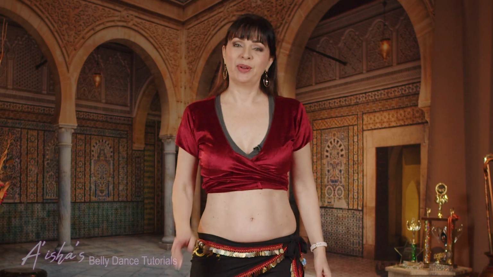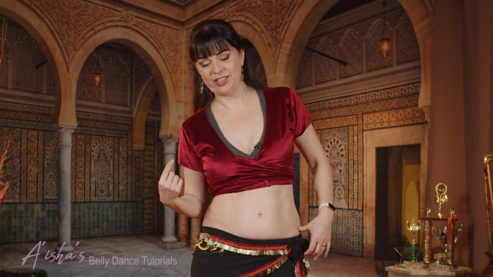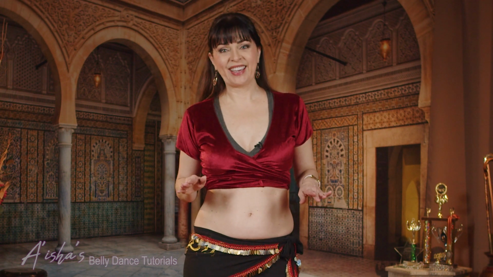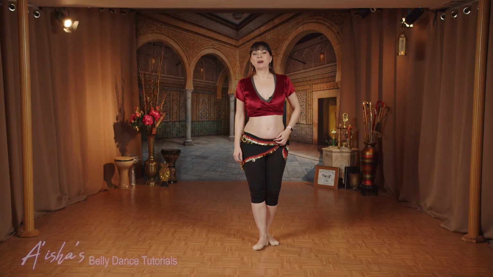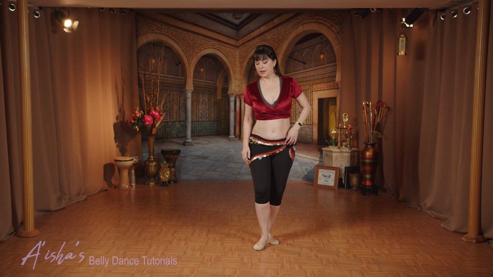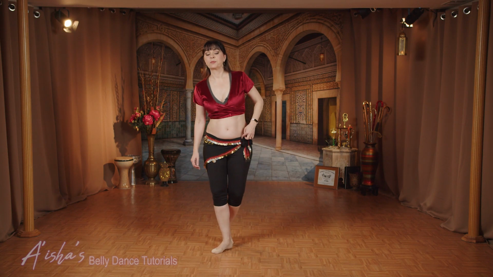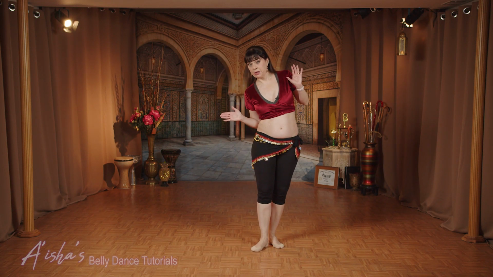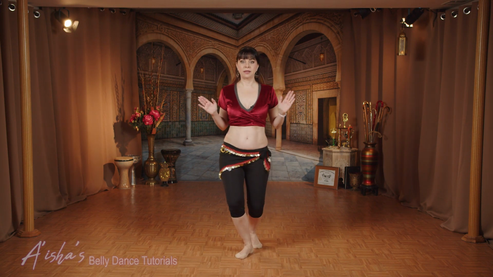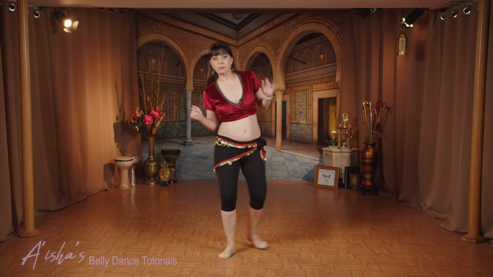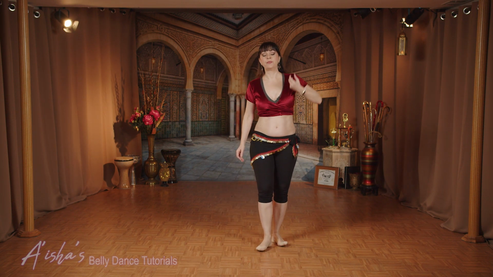And now let's put all of this together. We're going to do undulation over traveling steps with a body tilt and with a level change. It sounds more complicated than it is. What I'm going to do is the level change up and down, and also add the body tilt. So instead of being upright here, up and down, I'm going to add the body tilt to the direction that I'm turning into.